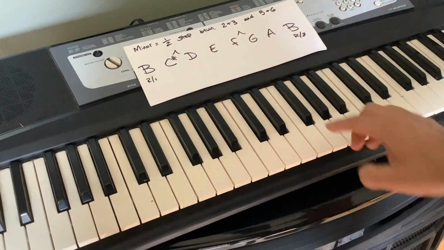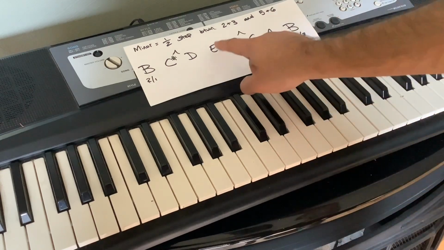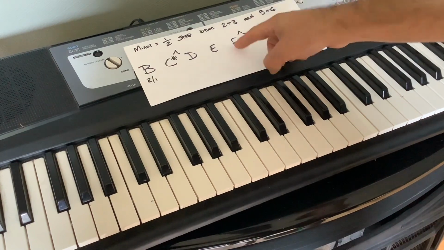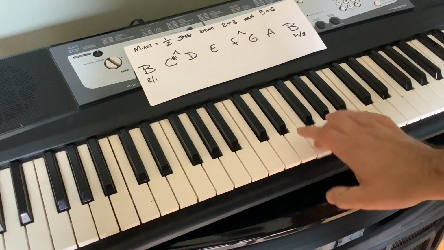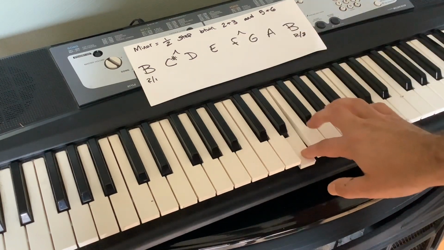What about E to F? Do we have a whole step or a half step here? Well, if you've been following along, you should say, oh, hold on, there's no E sharp. So that's gotta be a half step. You could hear that on Jaws.